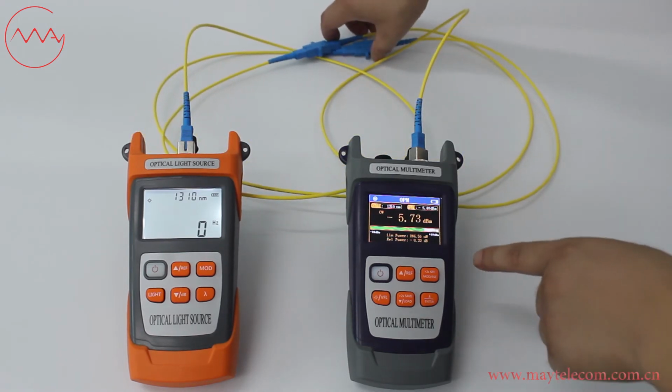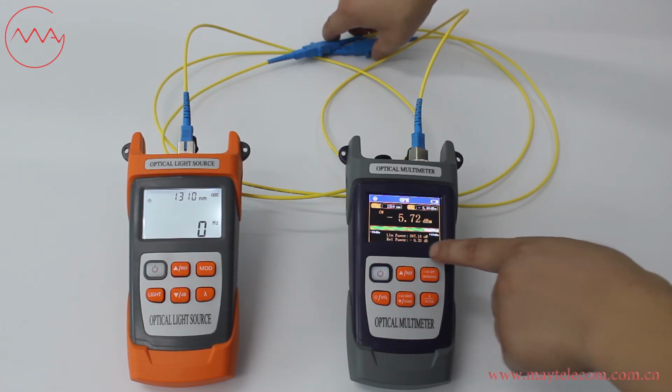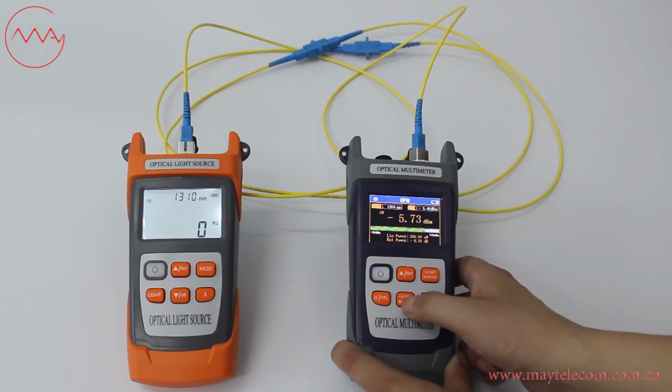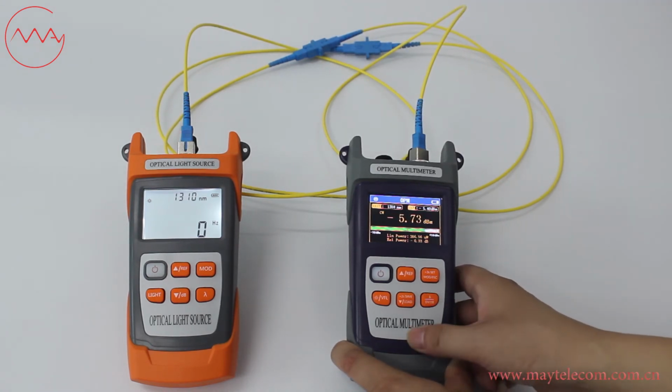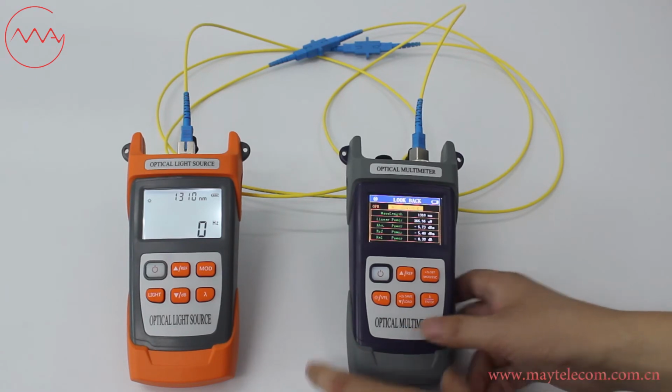The total insertion loss of patch cord on the test is 0.32 dB. Long press load button to save the testing data. Short press load button to view the saved data.